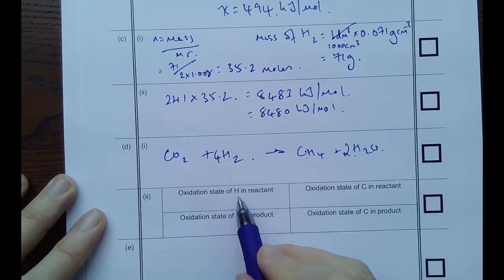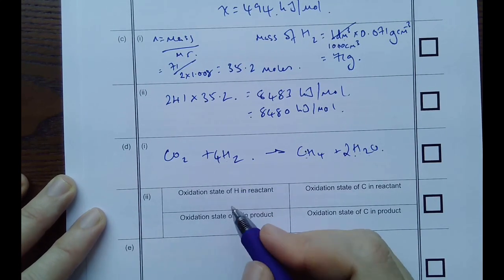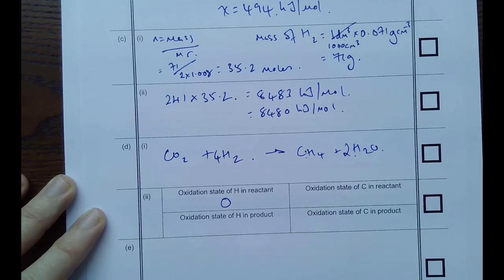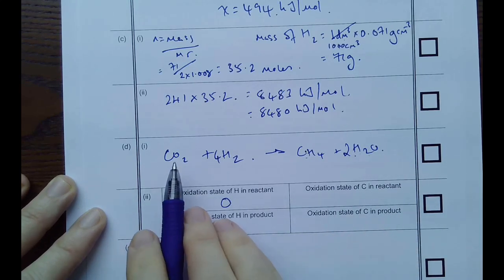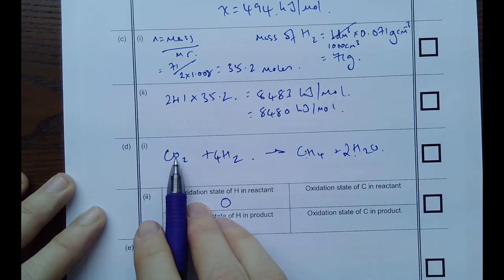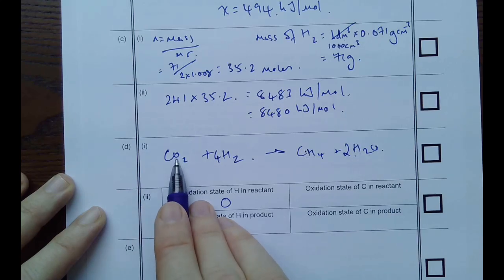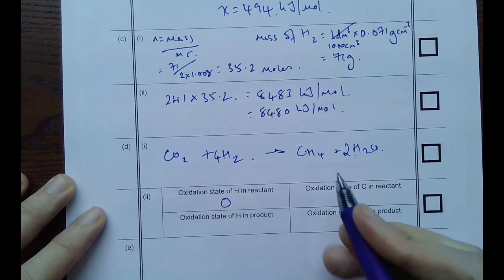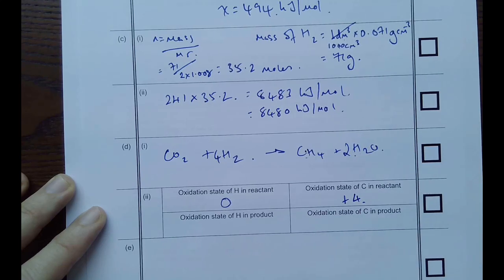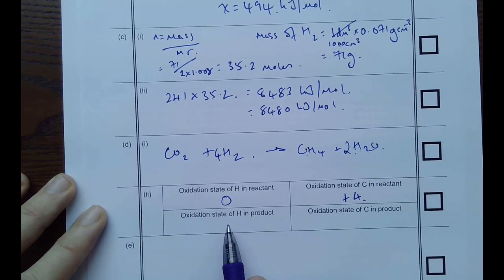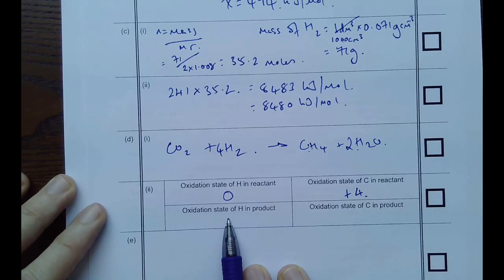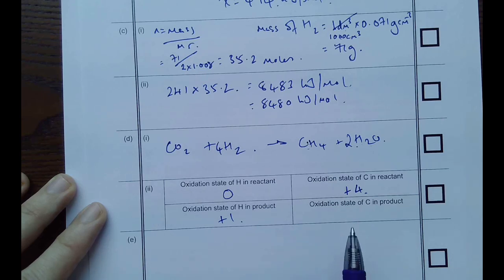And then we want the oxidation state of hydrogen in the reactant. Well, that's elemental hydrogen, so that's going to be 0. Oxidation state of carbon in the reactant, so oxygen is more electronegative, so this is going to be -2 times 2 is -4, so carbon is +4. Obviously it's oxidized, so it's going to have a high oxidation state. And then hydrogen in the product is going to be +1. It can't be any higher than that, which means that carbon is going to be -4.